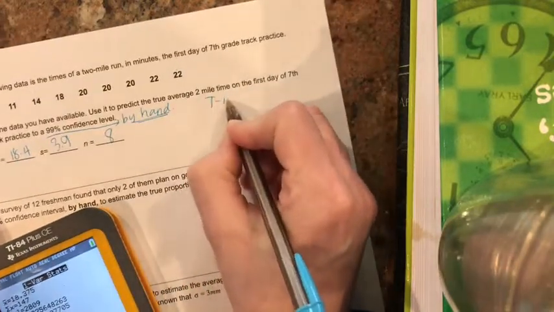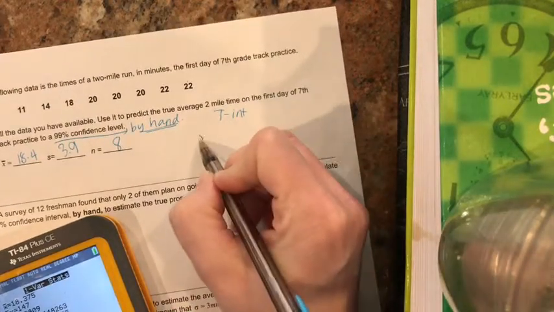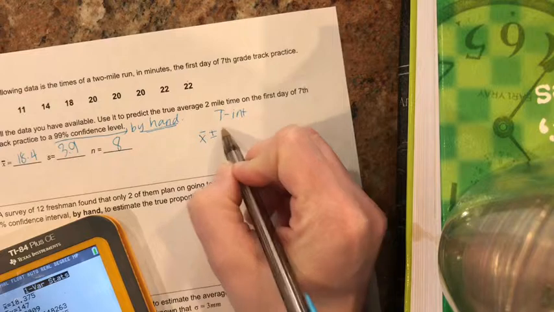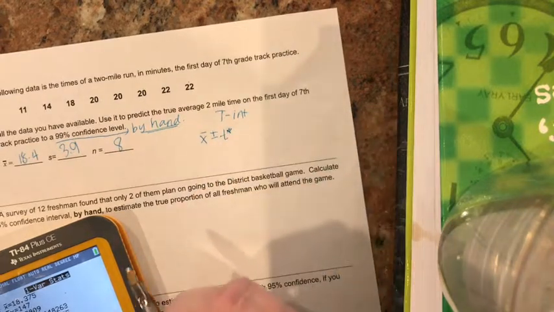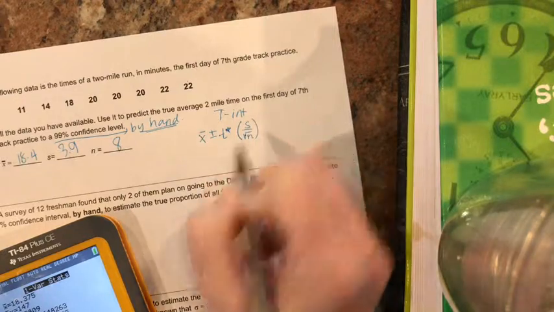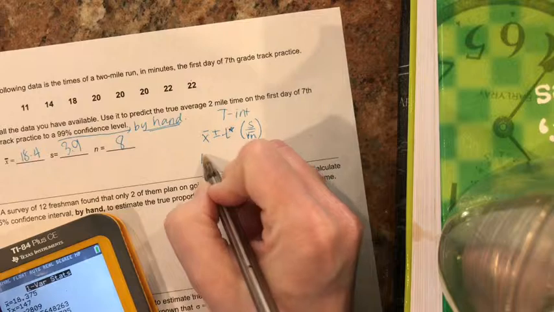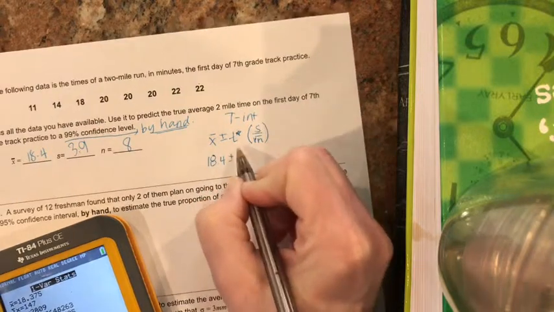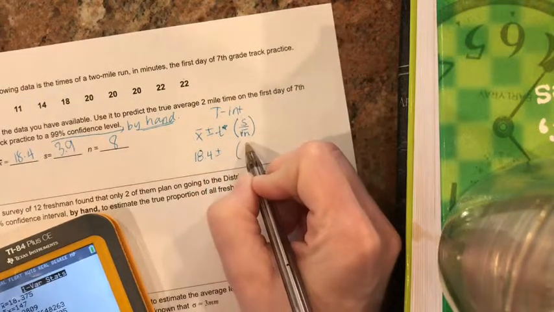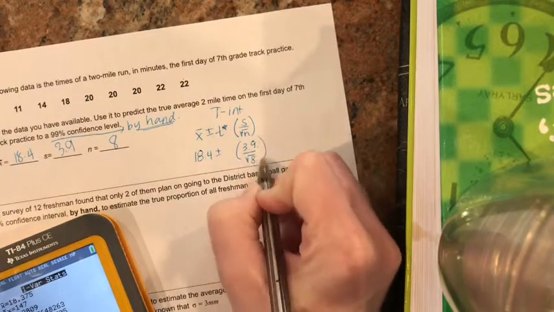That's called a t-interval. And you can look at the formula on your pink sheet. It is, I believe, x bar plus or minus t star times s divided by square root of n. We'll talk this through here in a second. So we have 18.4 plus or minus t star, we'll look that up, times 3.9 divided by square root of 8.